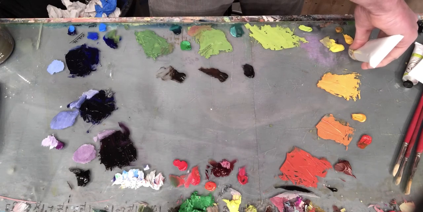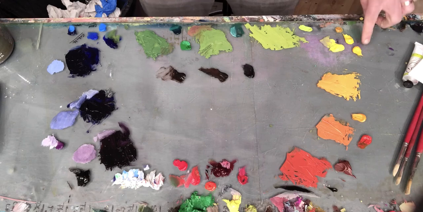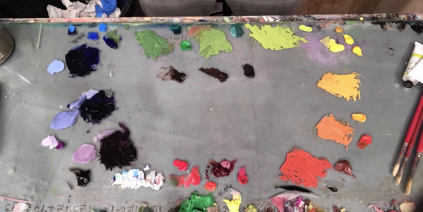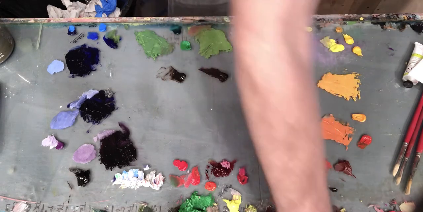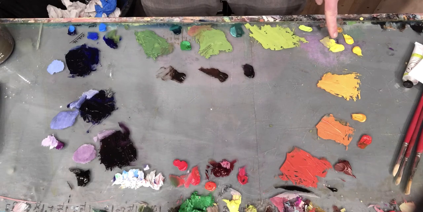So this one here, and hopefully you can see it. If not, pause and zoom in. That is the cadmium yellow deep. So you can see how this one was warmest, but now with this one in play, that one starts to look a little cooler, and that one is definitely looking quite a bit cooler, into the green zone.